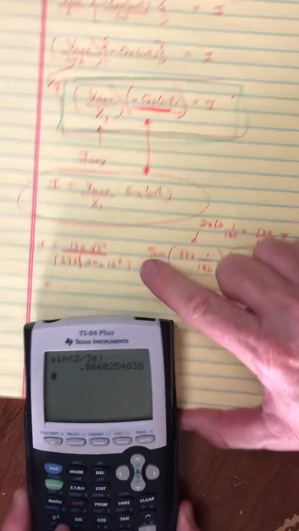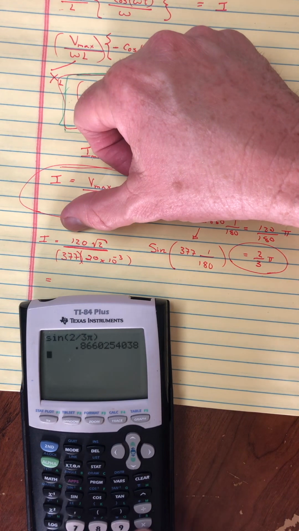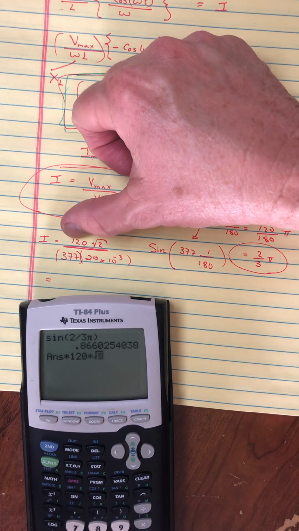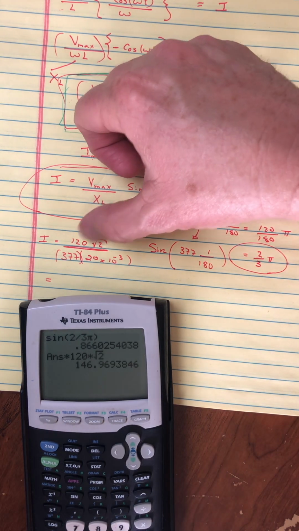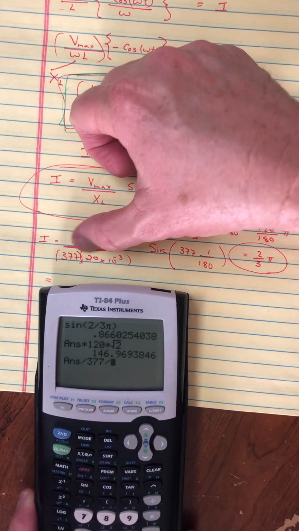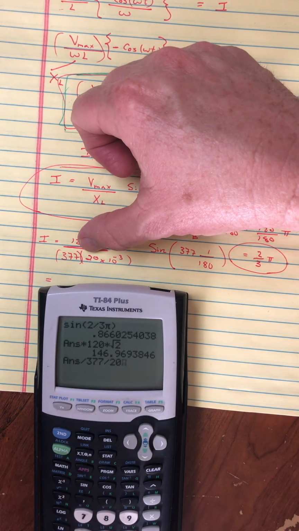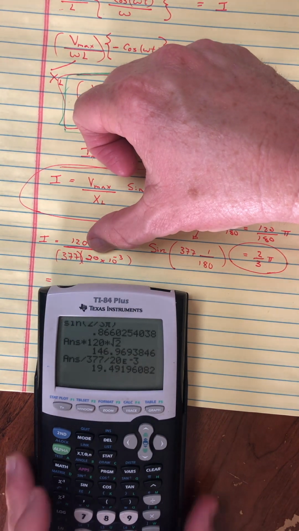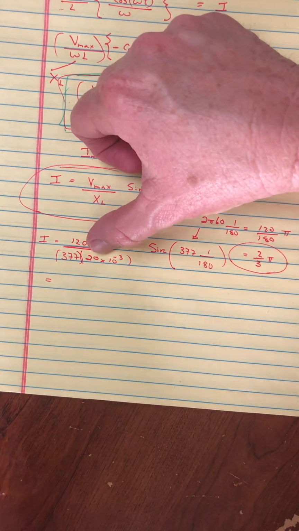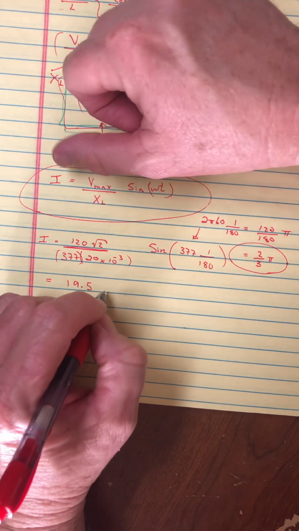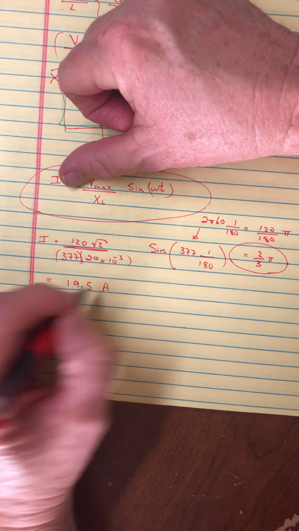And now, if I multiply it by these other factors, so times 120 times the square root of 2, then divide by 377, and divide that by 20 times 10 to the negative 3, we're looking at a current here of about 19.5 amps.